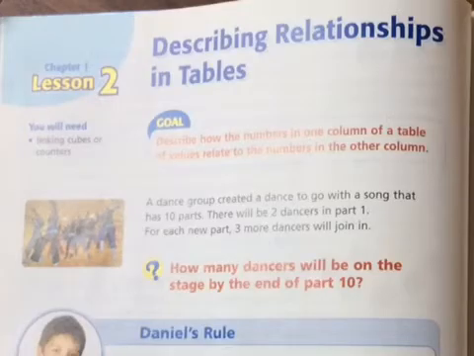Alright, so in chapter 1, lesson 2, we're describing relationships in tables. And if you remember last time, we used something handy dandy called a table of values. From there, we were able to plug in the numbers that were in the question and see a pattern. The reason that we use a table of values is so that we don't have to think about or use scratch paper to find all the numbers. It organizes all of our work. So let's find out what our goal is. Here's our goal: to describe how the numbers in one column of a table of values relate to the numbers in the other column. This is going to be more of a review because we sort of touched on this in lesson 1.1.